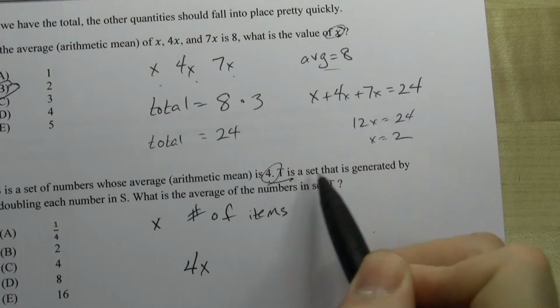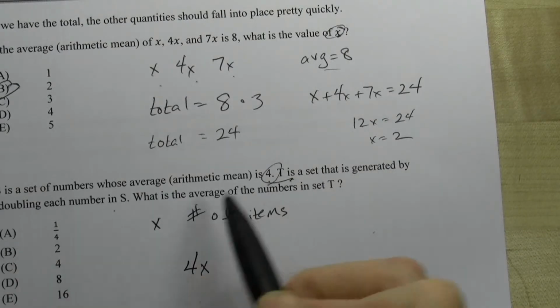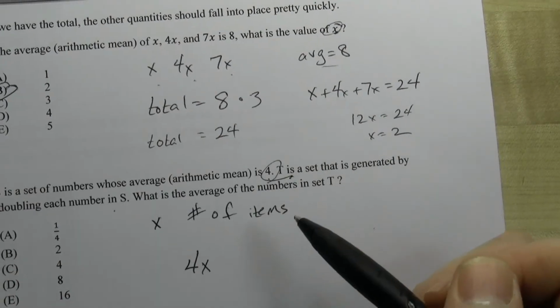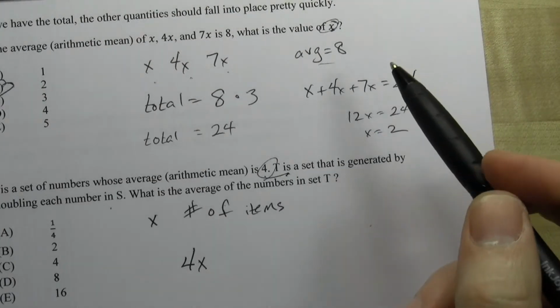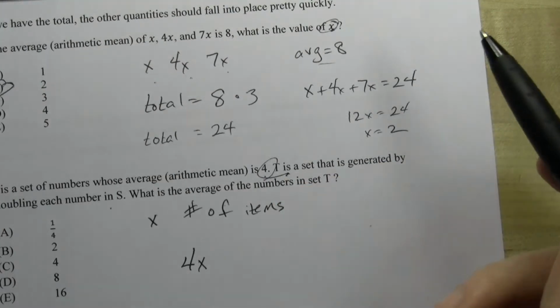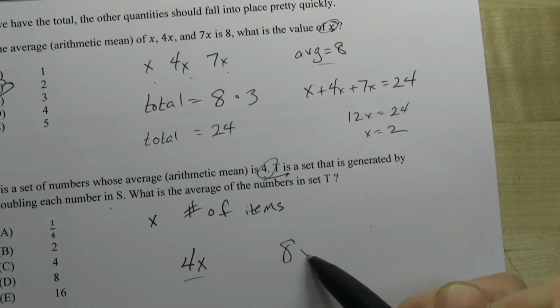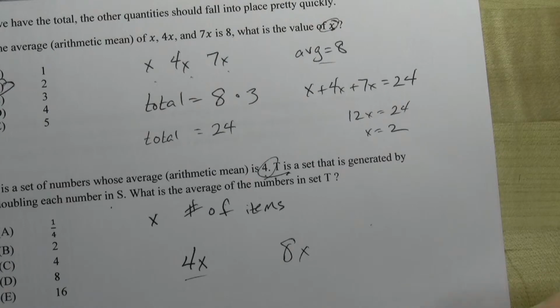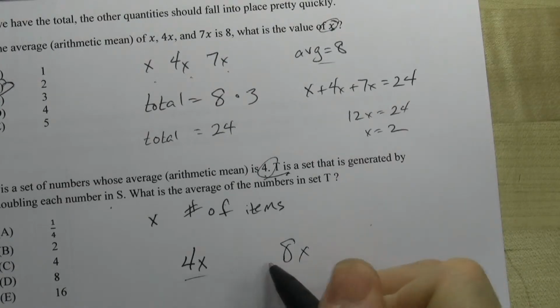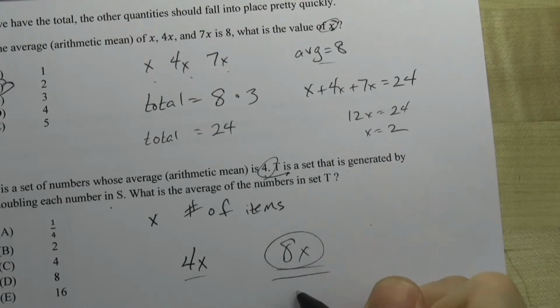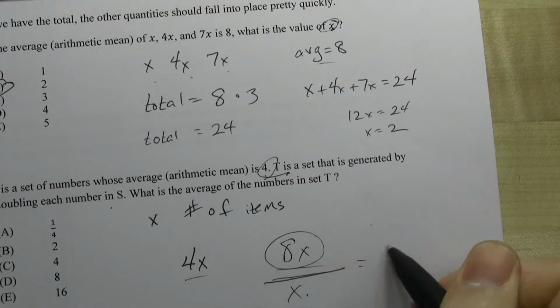But then it says each number is doubled. So what would that do to the total here? Well, if each number is twice as much, then the sum is also going to be twice as much. So the new sum is going to be 8x, right? So how many numbers are in this new set? X, right? So 8x divided by x is 8.